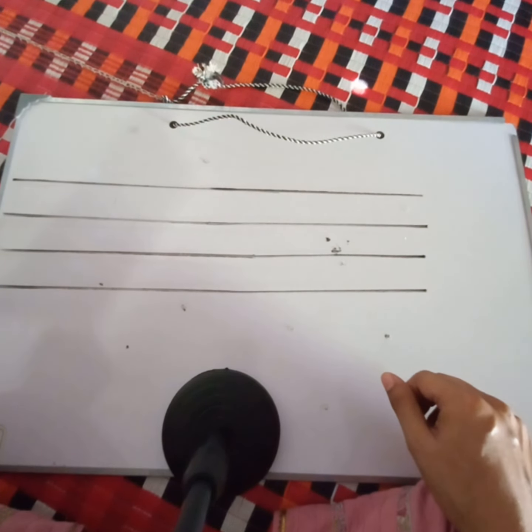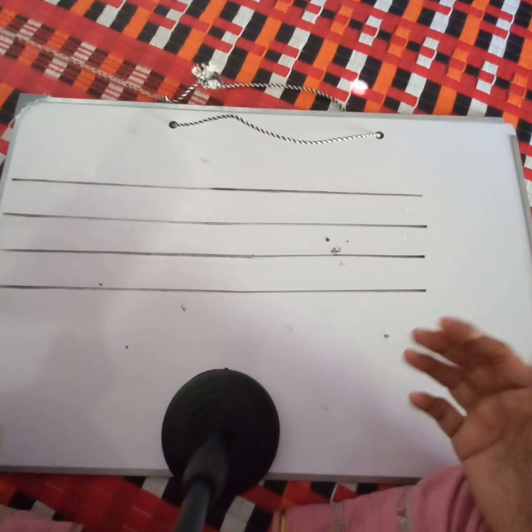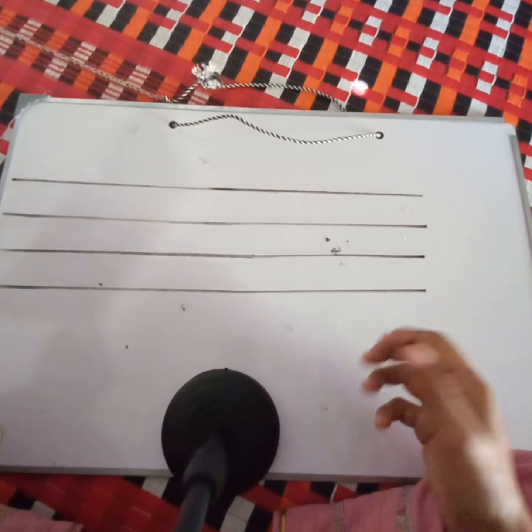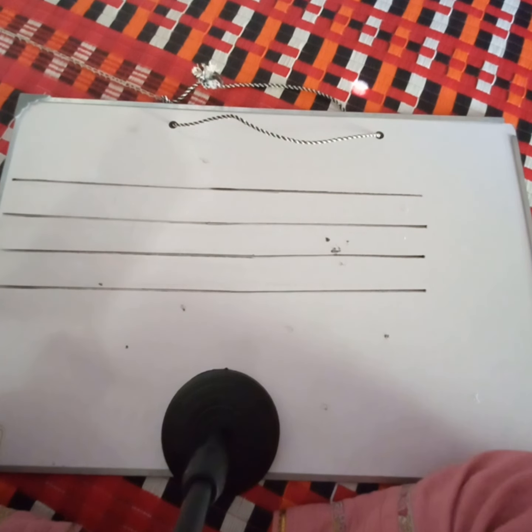Today we are going to learn an exciting letter, the letter E. But before we start the letter E, we are taking a small recap of previous letters. I am going to show you some letters.